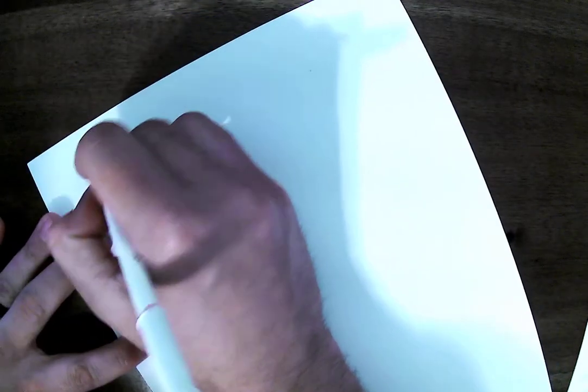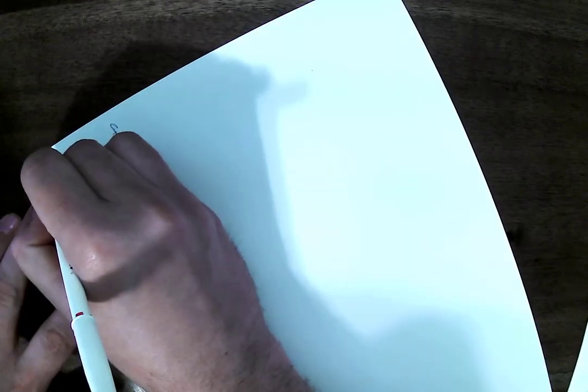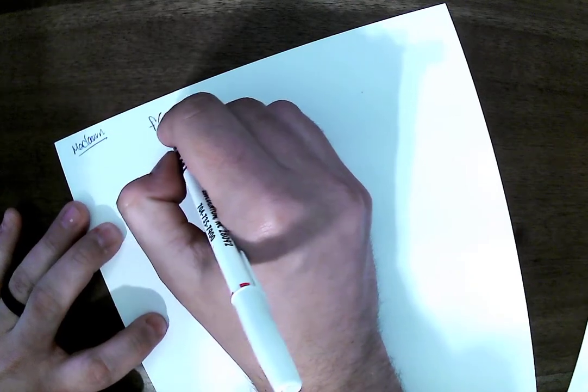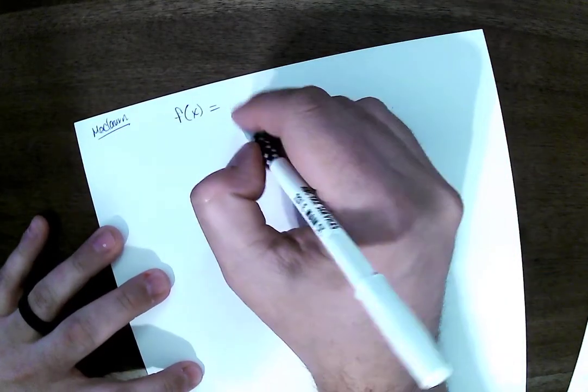Okay, so now I want to do a specific example on this, and the specific example that I want to use is f of x equals cosine of x. So we'll say f of x, this is again the Maclaurin, f of x equals the cosine of x.